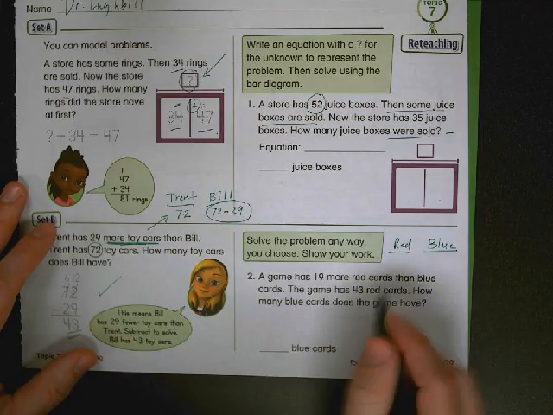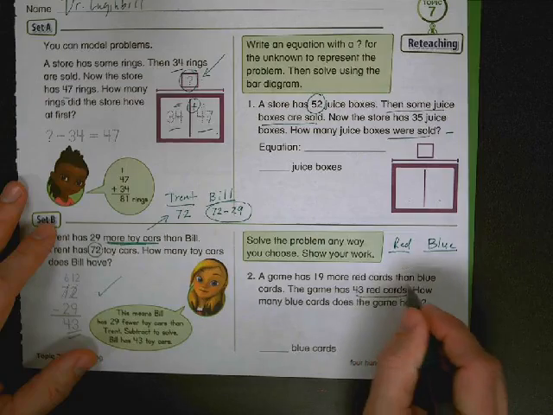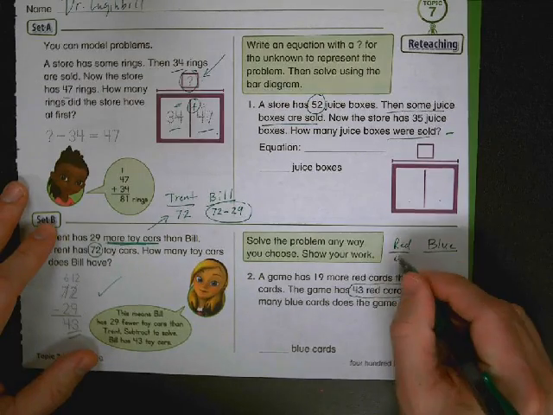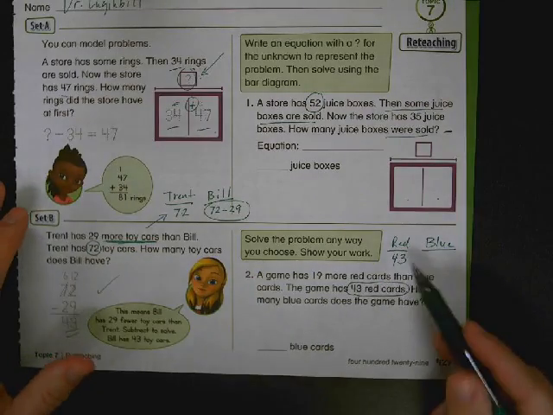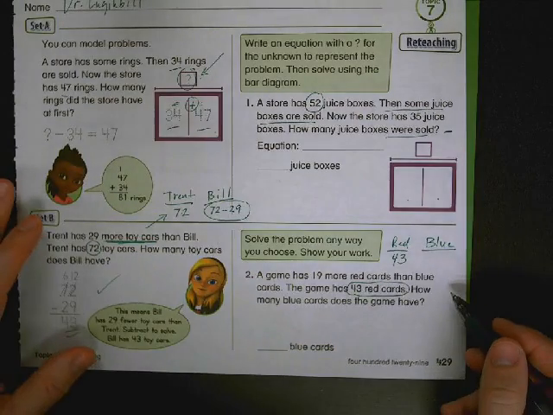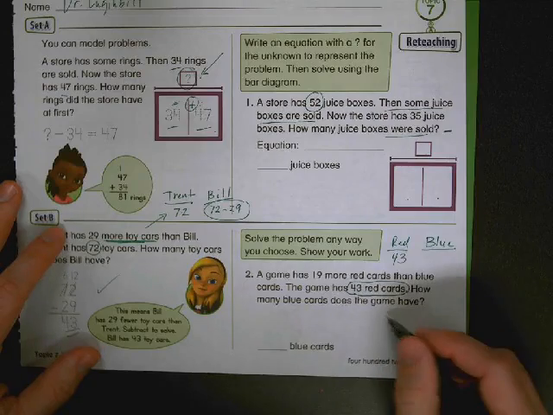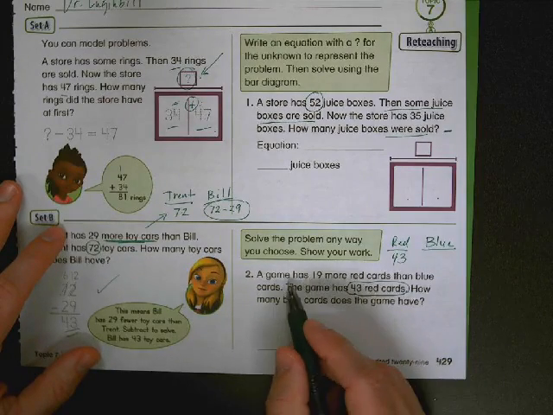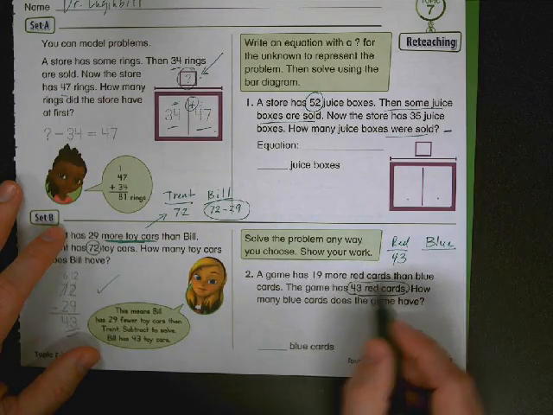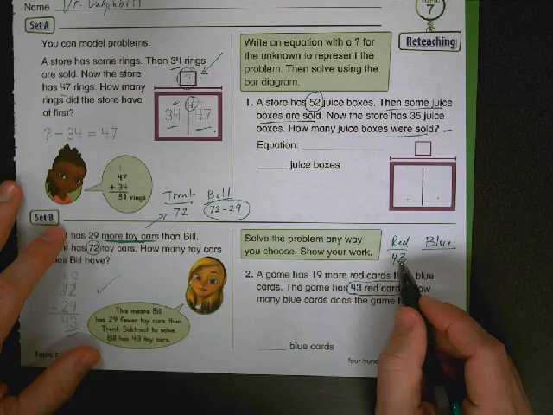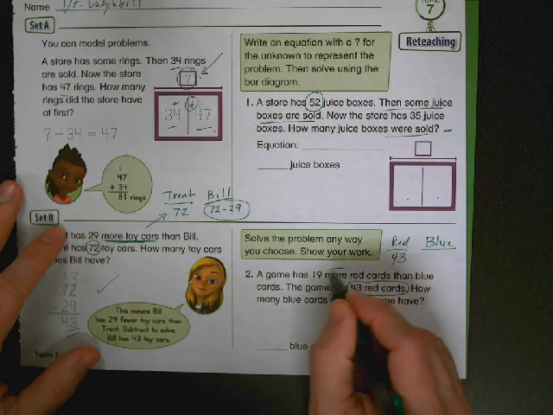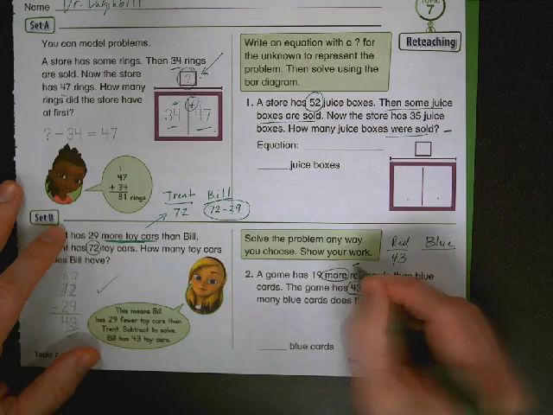The game has 43 red cards. That does. So we know that there are 43. We're trying to figure out how many more red cards than blue cards. Okay. It says a game has 19 more red cards than blue cards. 19 more of these. More is going to mean subtraction.